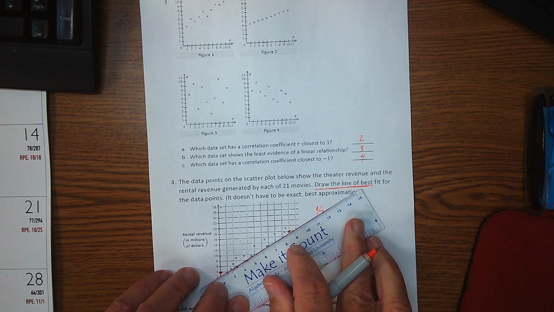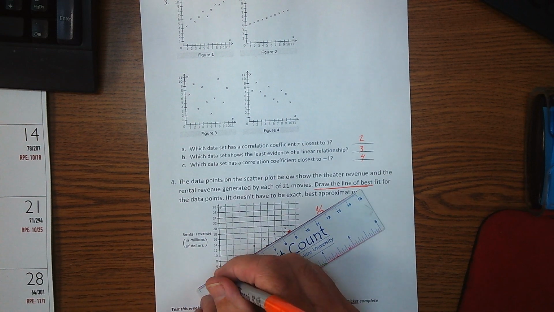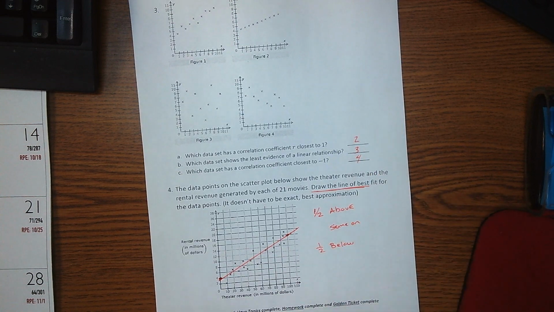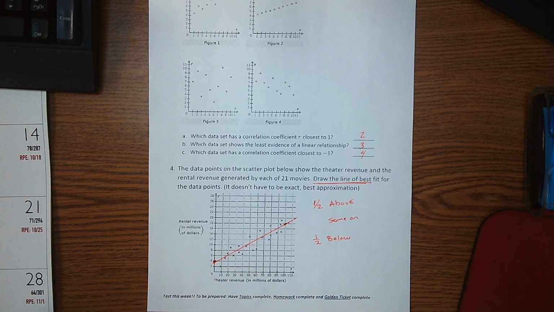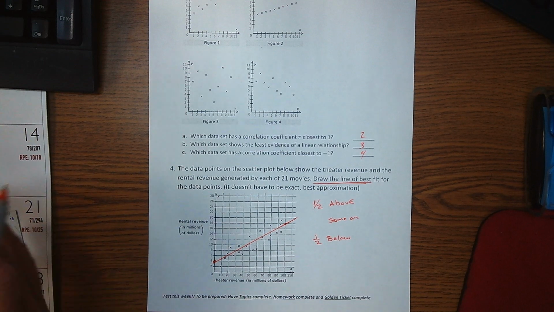Notice there's no mathematical value here. I'm just putting numbers where I want them. And I'm trying to get that line to go in between all my data. How'd I do? That's not bad. That's all you got to do. Dude, all you have to do is get a line in the middle of all those dots somewhere.